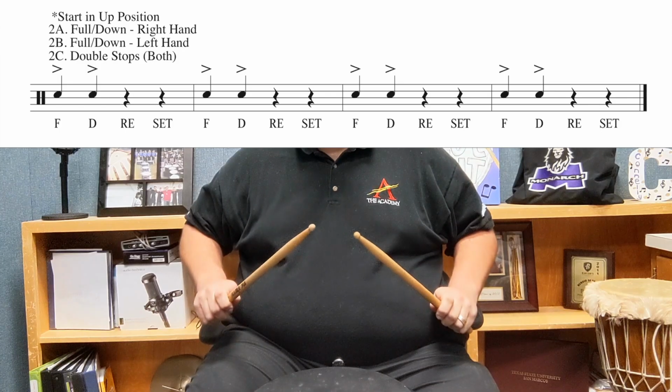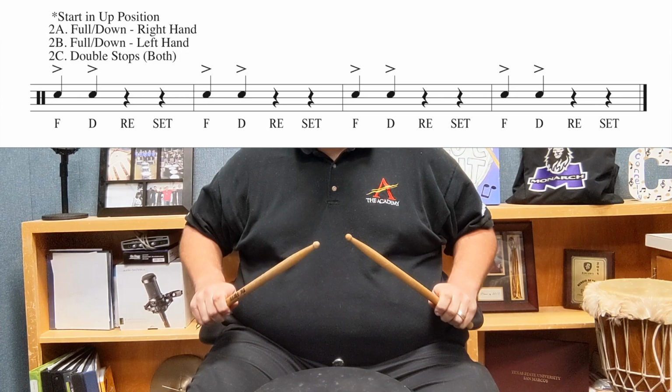For this next exercise on the page, number 2, we play full and then downstrokes, and then we use beats 3 and 4 of the measure to reset. On re, we remain down, and on set, we come back up and bend the wrists upwards. Of course, as always, we want to go through the process first before we play this together. But included in the video, I'll go ahead and play 2C with you guys, and you can play along with me. Here we go. 1, 2, ready, go.